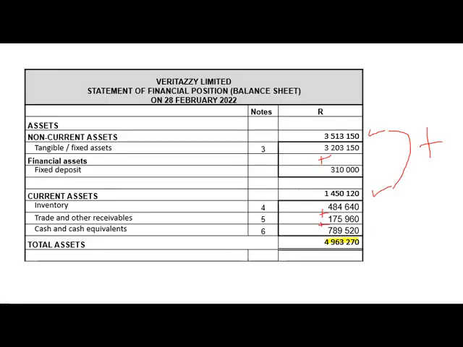And your total liabilities and equity must give you the same amount as your total assets, which completes your accounting equation, which specified that your assets will be equal to owner's equity plus your liabilities.